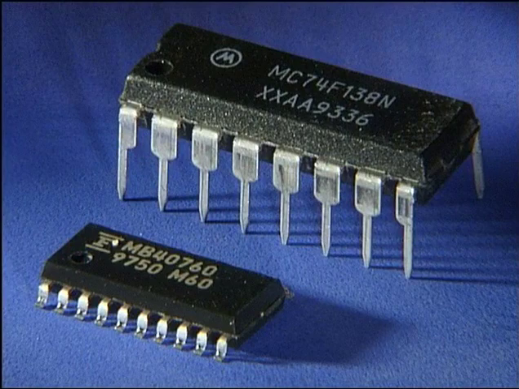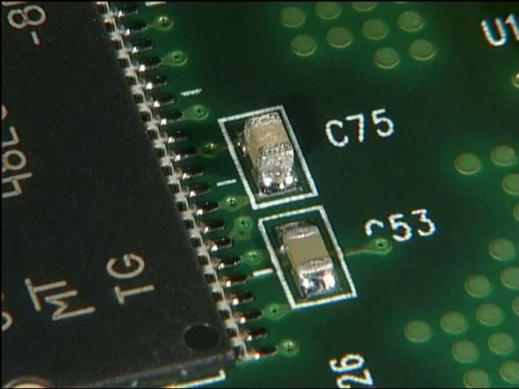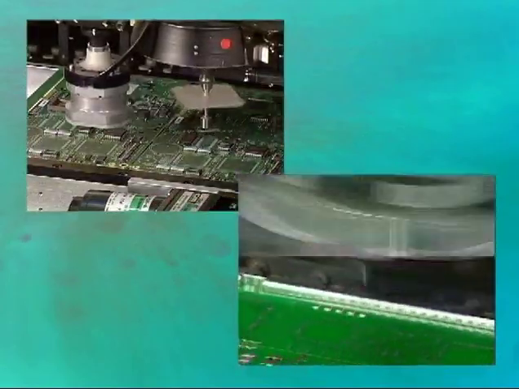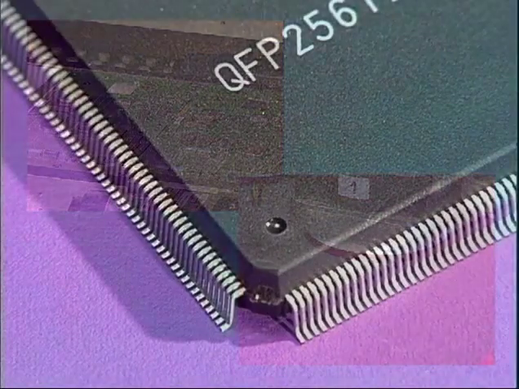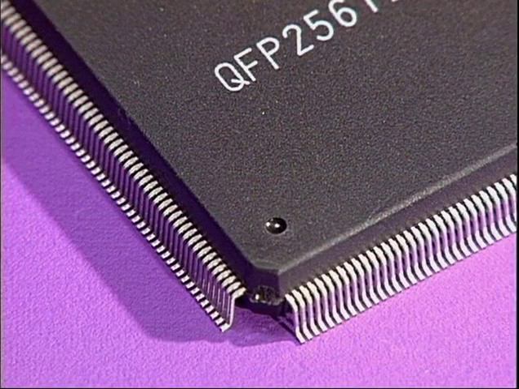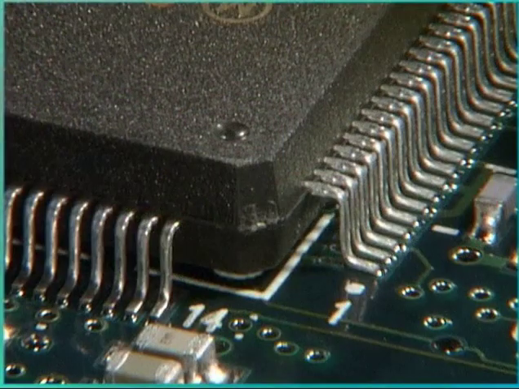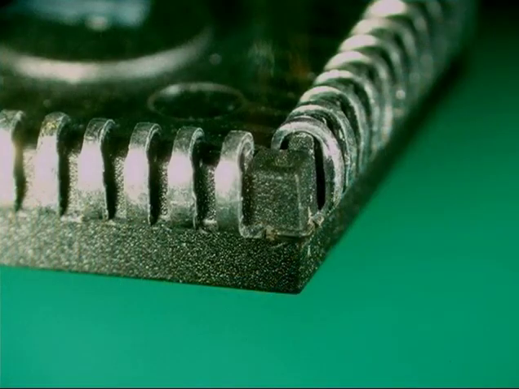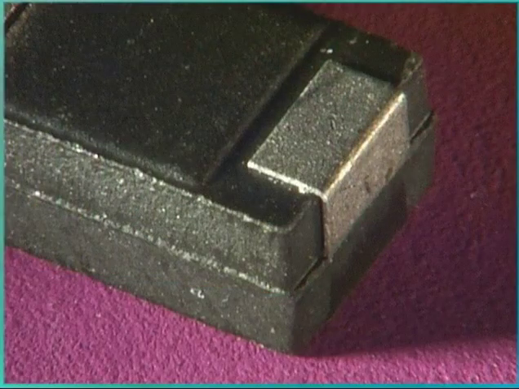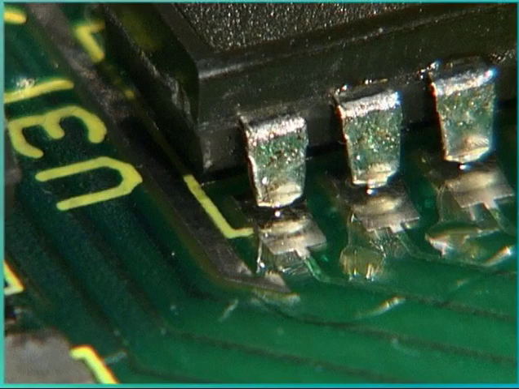Another difference is that surface mount components don't have long leads. That's because they don't attach to holes through the circuit board. Instead, they attach to the lands on the surface of the board with either special leads or leadless terminations. We'll talk about leaded components first. Surface mount components have 4 styles of leads: gull wings, J leads, L leads, and I leads.